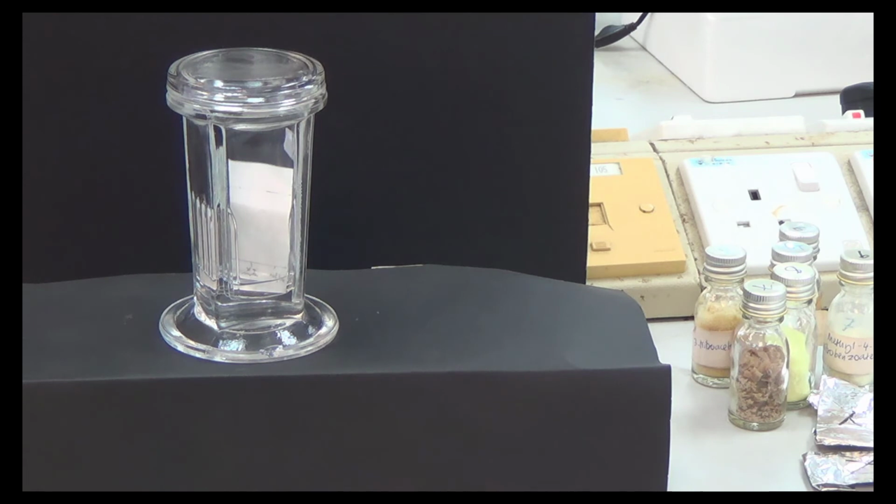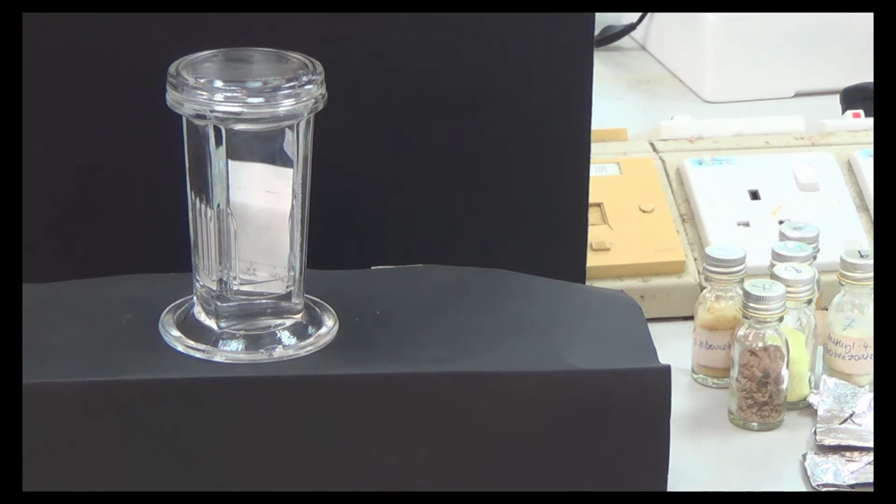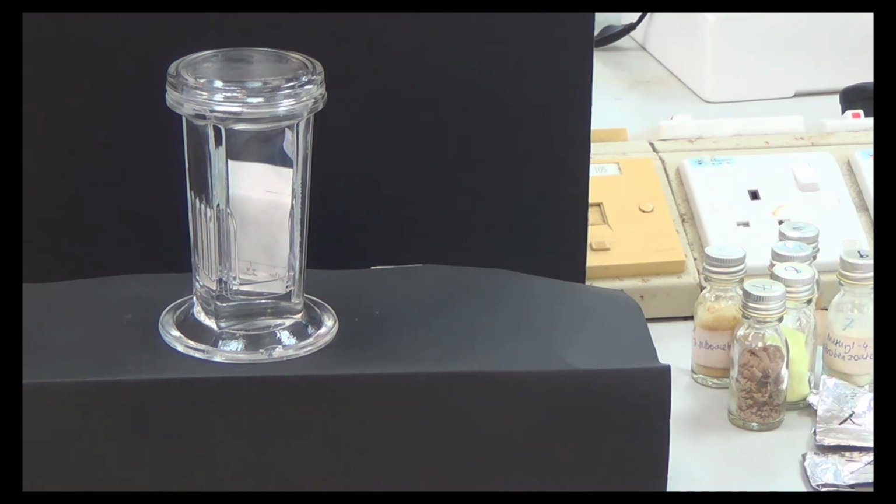Okay, so now we wait until it reaches the top. Question: anyone can give the idea? What is happening now? What happens when the solvent goes up?